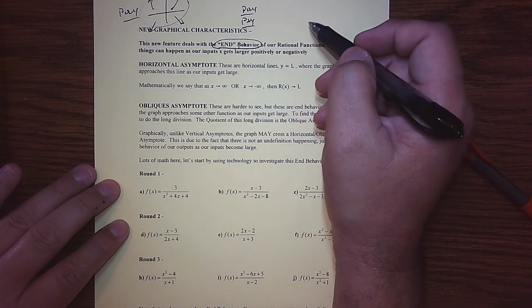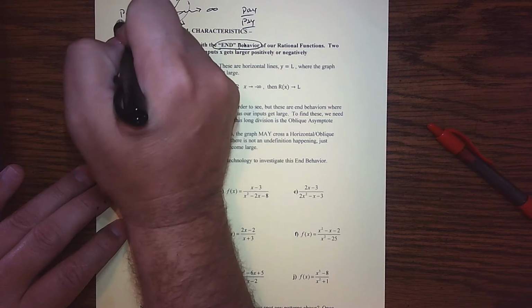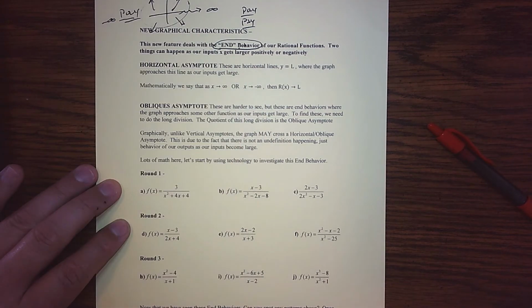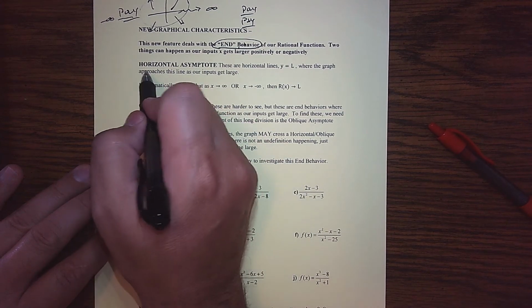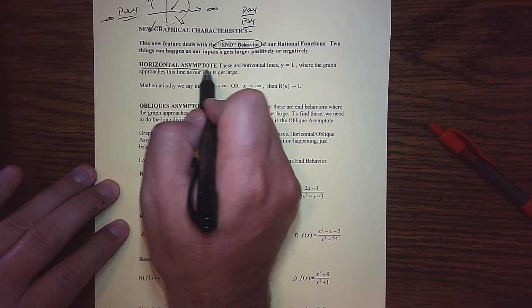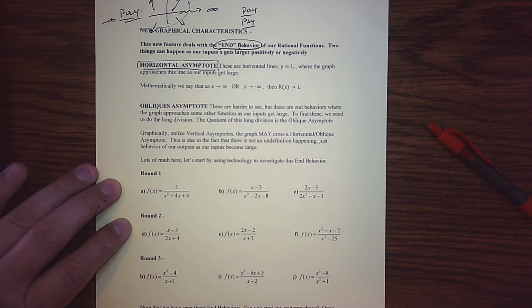So what could happen is, as our inputs get large, both positively or negatively, there are two things that can happen to the outputs. One possibility, and this is most likely the case, is that we get a horizontal asymptote.